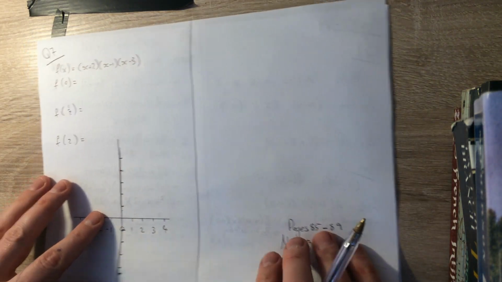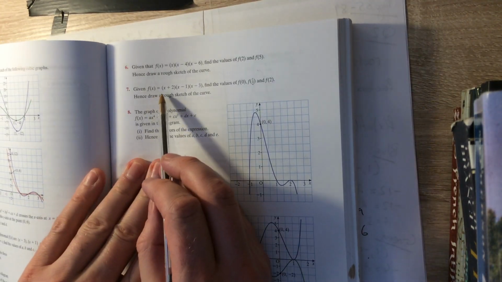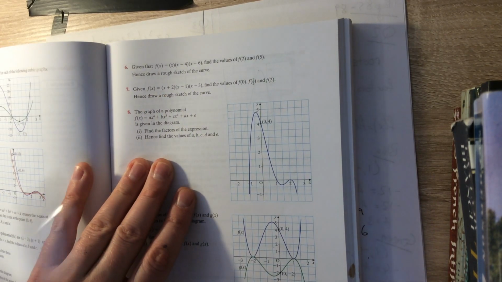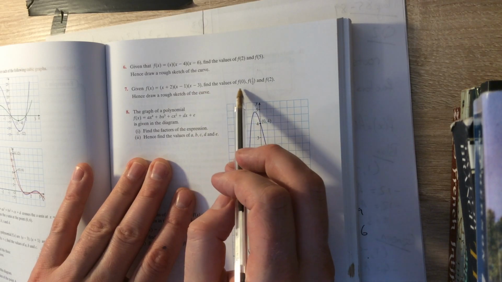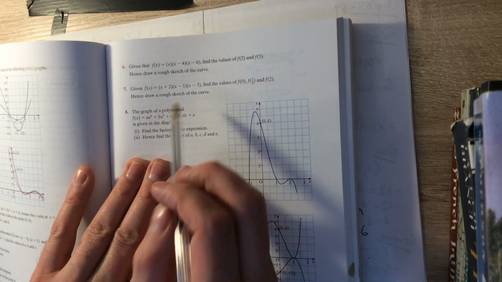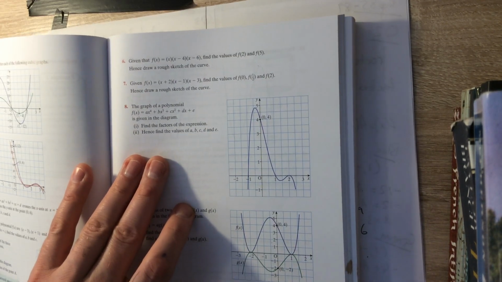And lastly, question 7. Given f of x equals (x plus 2) times (x minus 1) times (x minus 3), find the values of f of 0, f of a half, and f of 2, and hence draw a rough sketch of the curve.